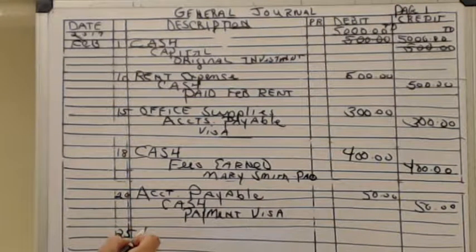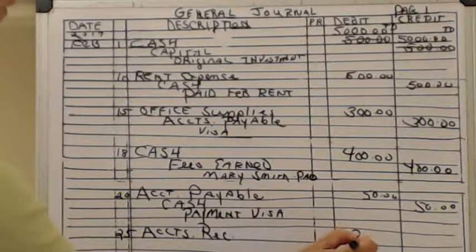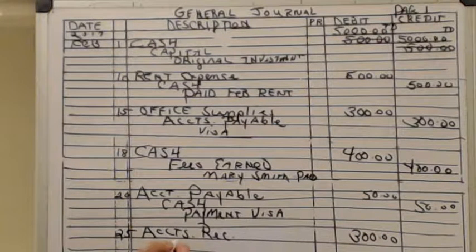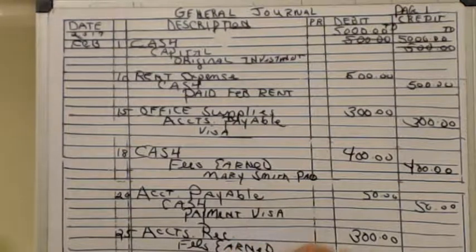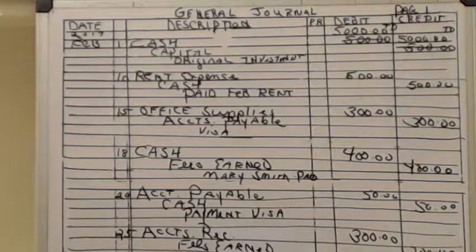So that's going to be accounts receivable. And I'm going to debit $300. That's my plus side of accounts receivable. And I'm going to credit fees earned because she did the work. So she earned it. $300. And I'm going to put the name of Susan Jones. And I'm just put O's.